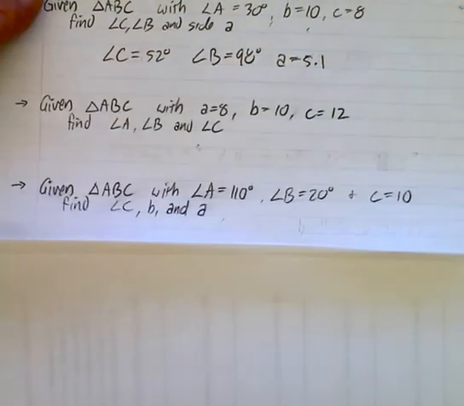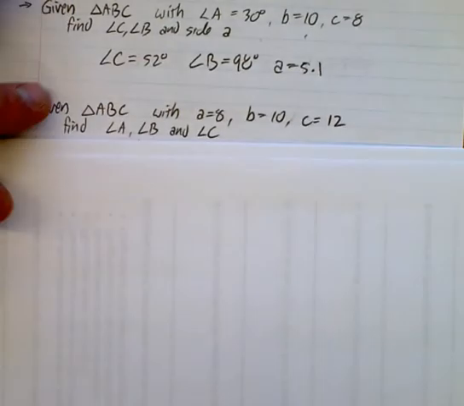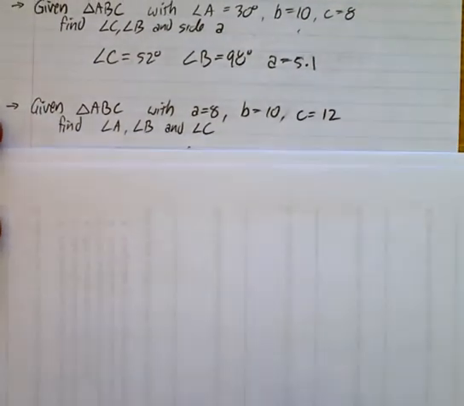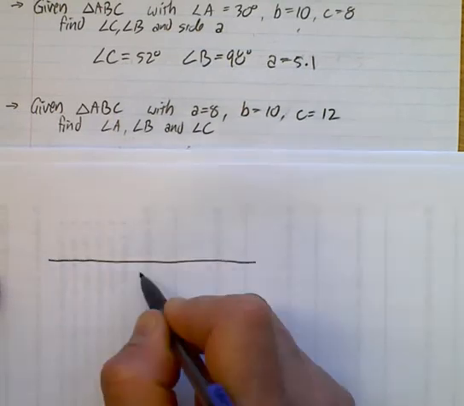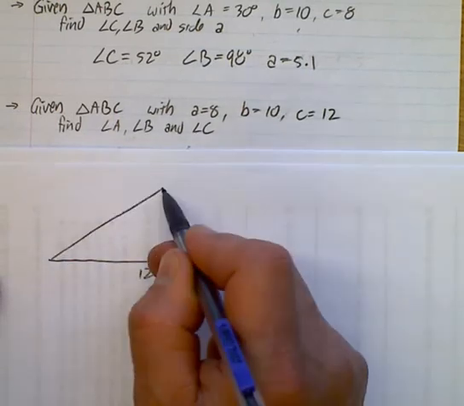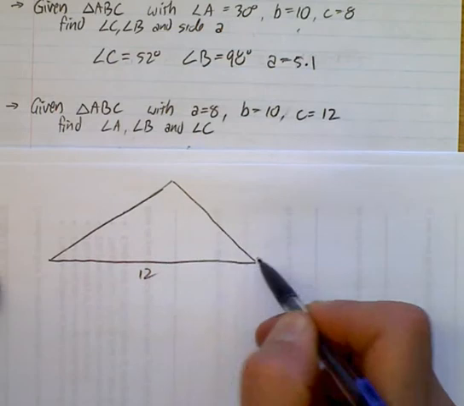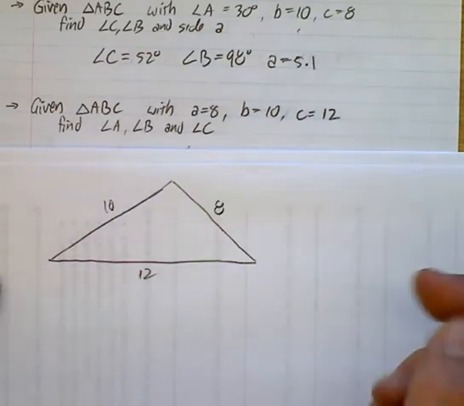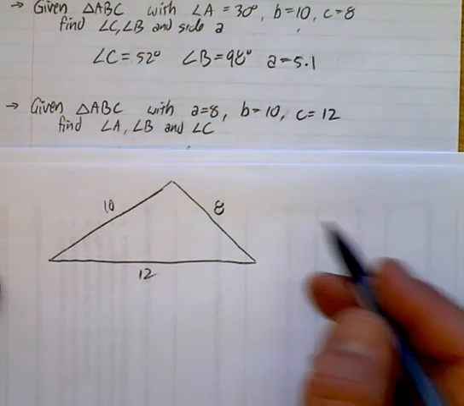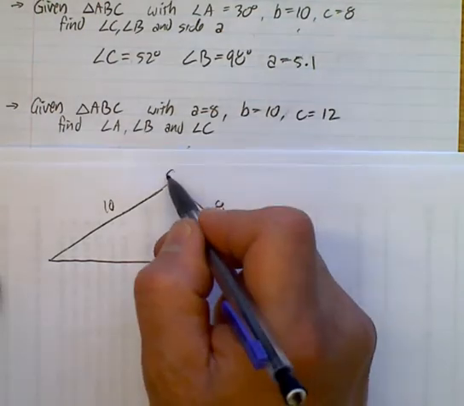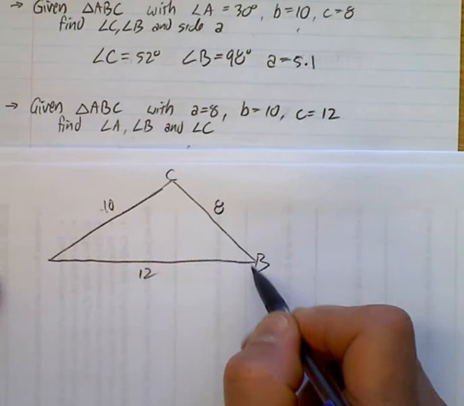Let's try, I got a couple more questions here. Yeah, 2 more, so let's have a look at another one. Given ABC, I got 3 sides. So let's see if we can generate, let's put the longest side on the bottom, right? 12. Let's go 10, and let's call that one 8. So 10 and 8. You got to make something. I don't know how it's always going to work. Yours might look differently. So that's got to be C. 10 is B, and that's A.